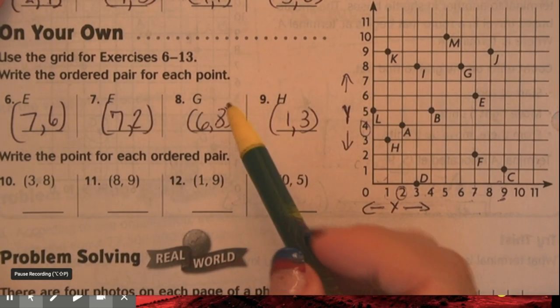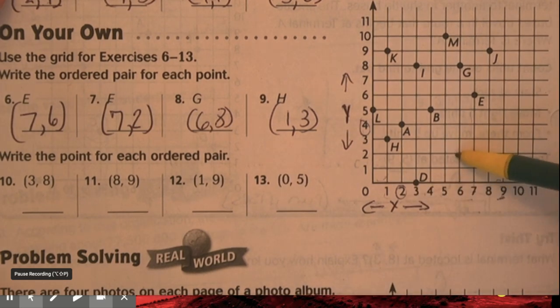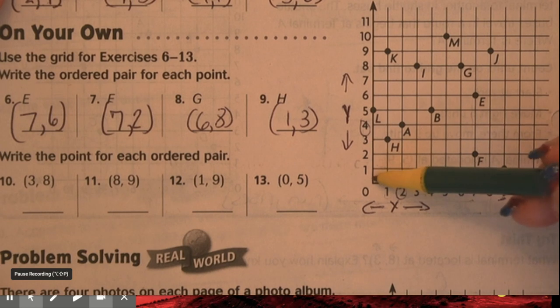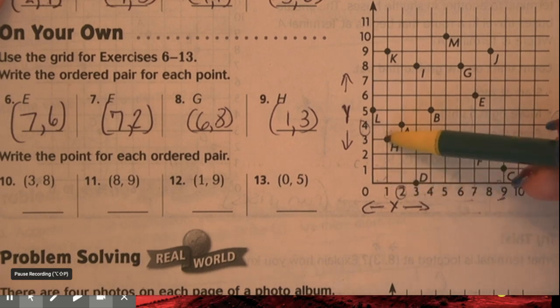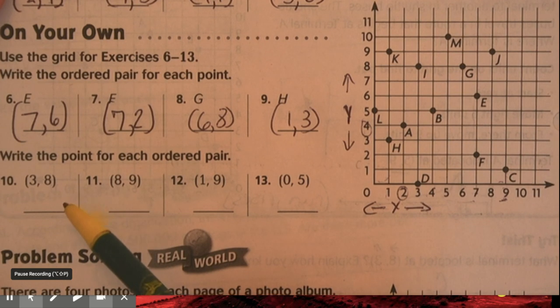All right, so G is 6, 8. If you go over 6 and you go up 8, you'll get to G. And then H, if you go over 1 and you go up 3, you'll get to H. Now it wants you to tell them what point it is at. So we have a 3, 8.